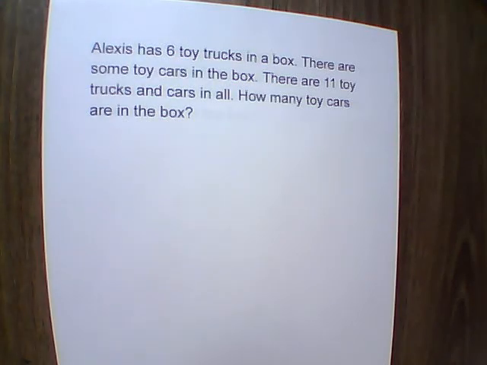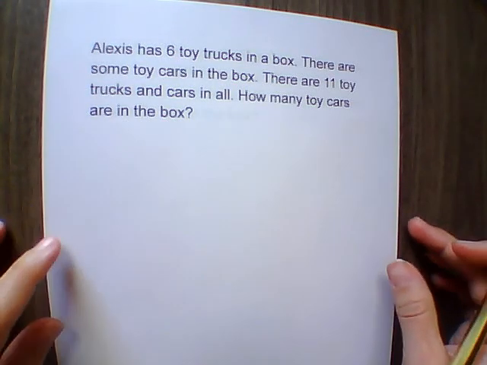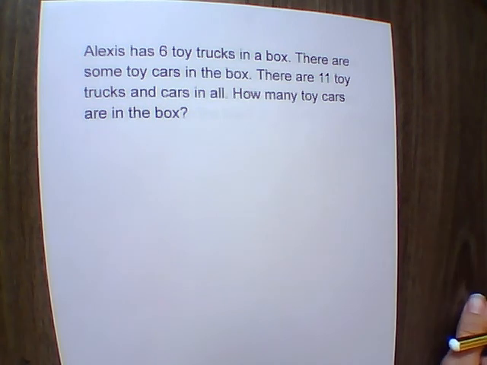Alright, so today we're working on word problems. So the first thing that we are going to do, we're going to read through the word problem and then we're going to set it up. So I'll start helping you with the first one and then you get to do the next three by yourself.